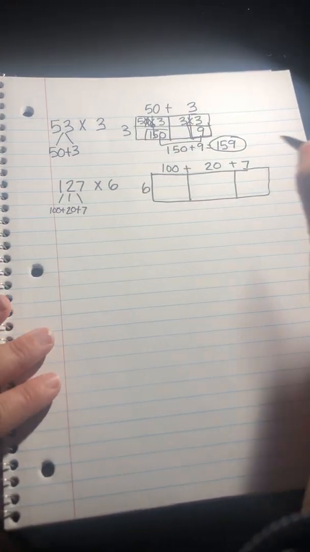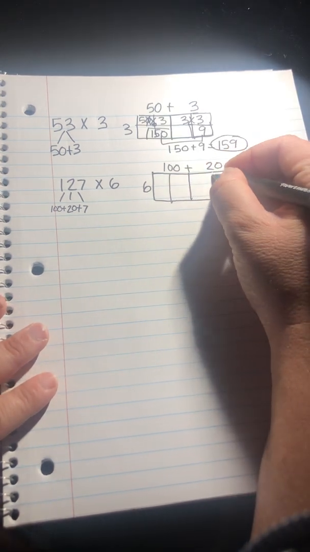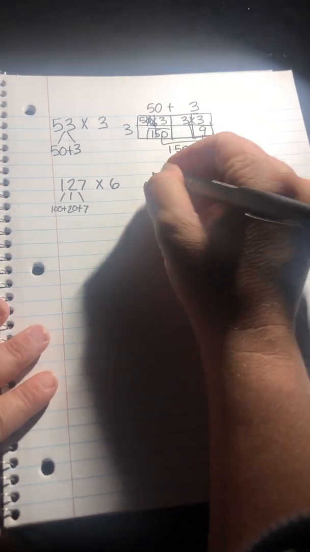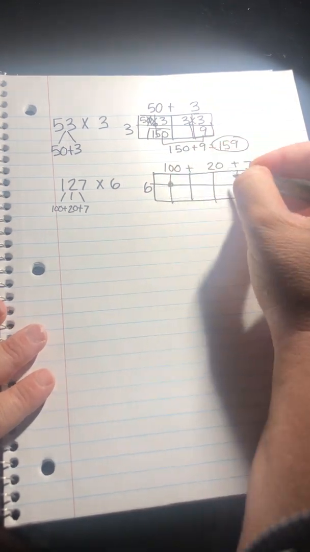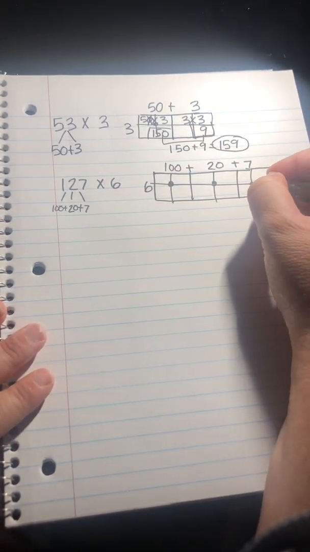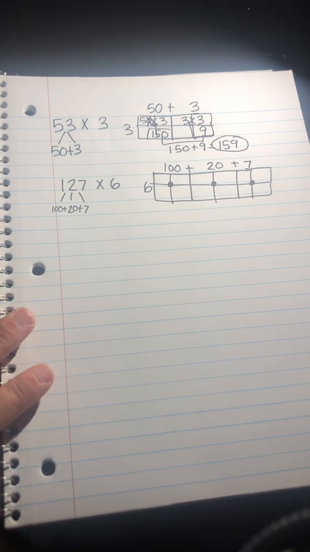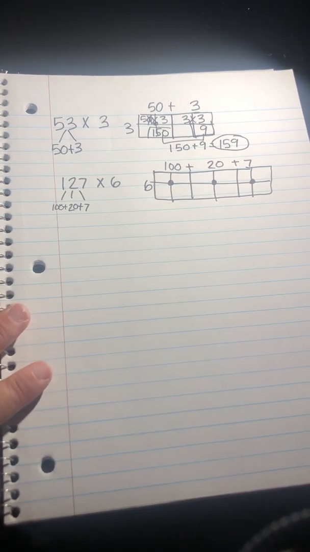So it's going to be the same way. I'm going to draw my lines down, draw my line across. Where they collide is what I multiply. Okay, y'all with me so far on this one?